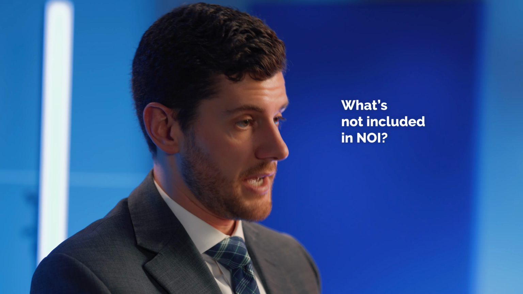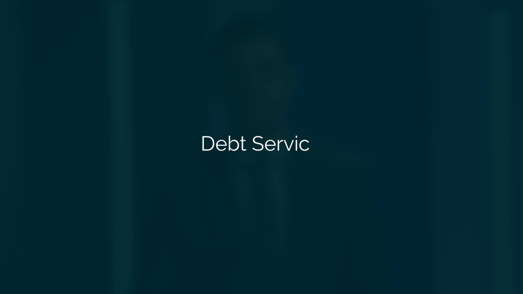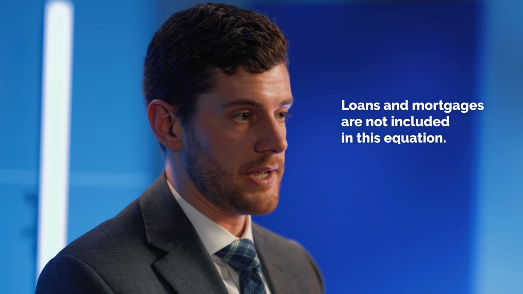So what is not included in the NOI? One of the big pieces to this is going to be debt service or interest. If you have a loan or mortgage on the property, this is not included in this equation. Because when we're looking at NOI, we're trying to create a scenario where anybody can look at this property and understand what the profitability is. If you got the loan a few years ago, the rate could be very low. If you're getting the loan now, it could be high sixes, low sevens on an interest rate. And that number is always changing with the market, so we don't want to look at that as a benchmark here.